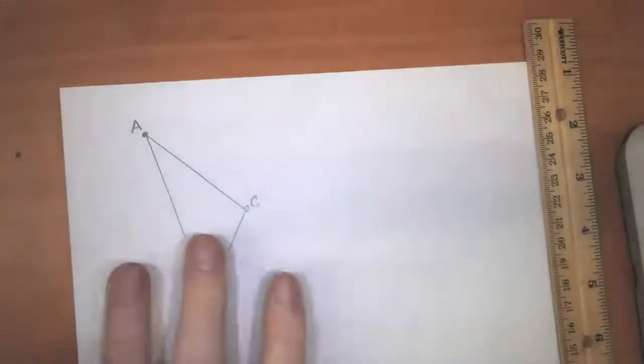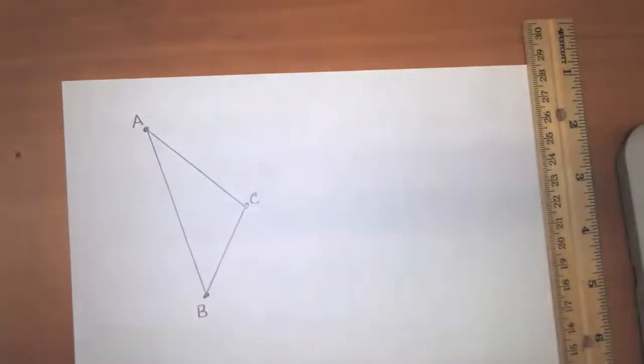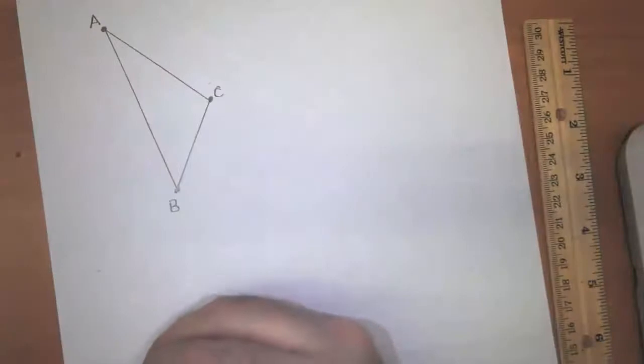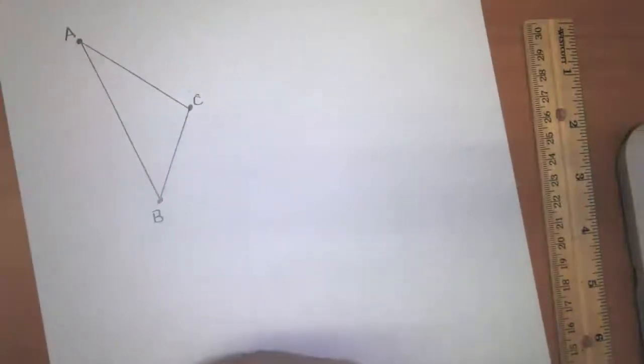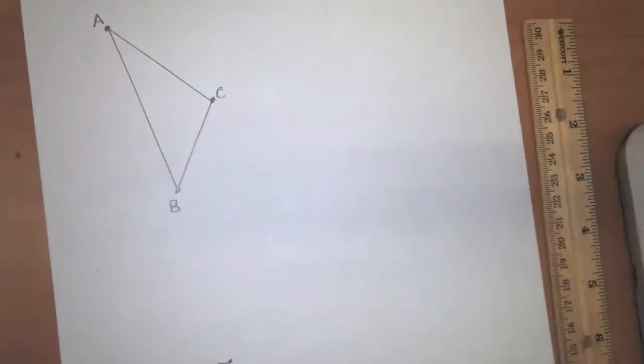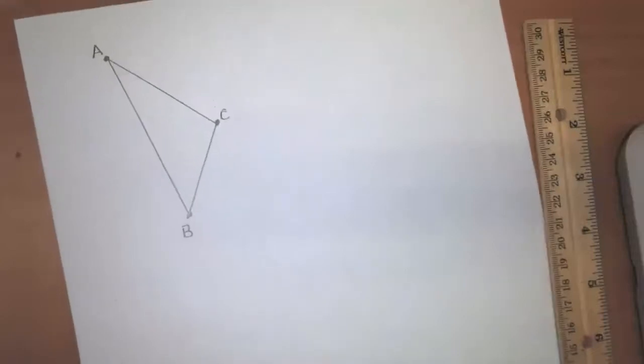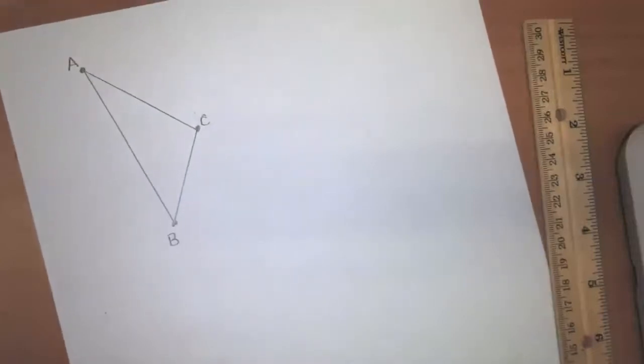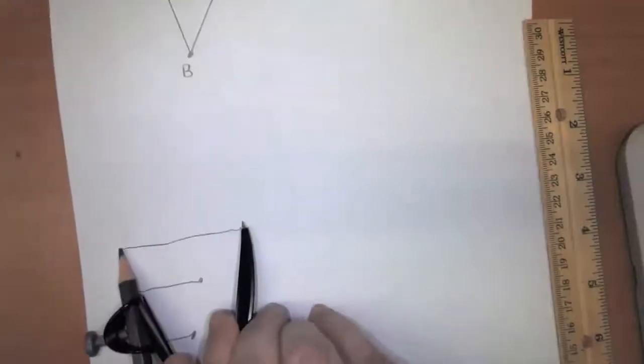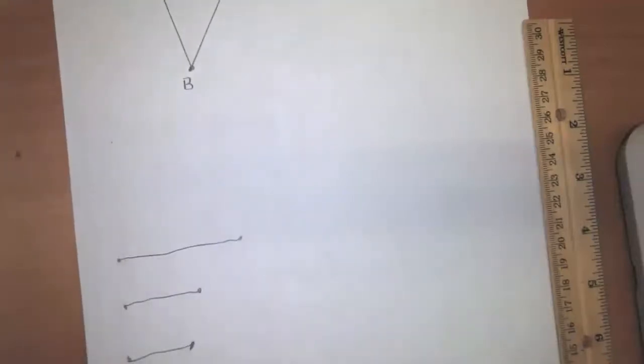All right, so here's our triangle. And so I'm going to copy the three sides of this triangle over to this side of the paper. You could be asked to do something like this, where they give you a triangle and tell you to copy it. They might also give you three line segments of a certain length. So if they said make a triangle whose line segments are this long, and this long, then what you would do is open up your compass to that width and use that as your compass line.